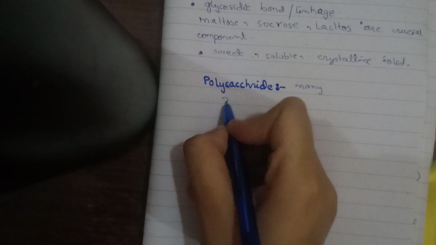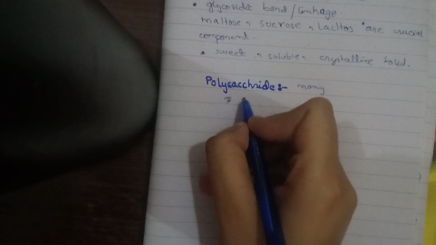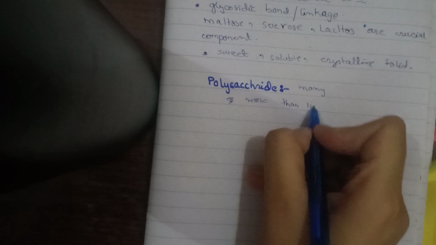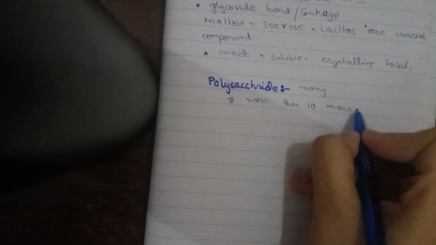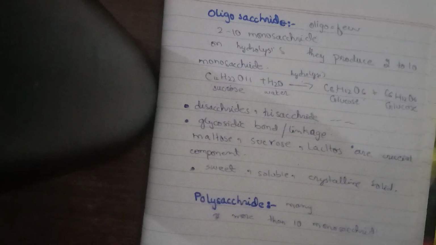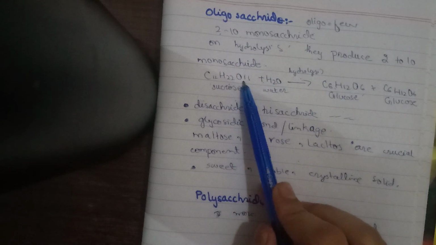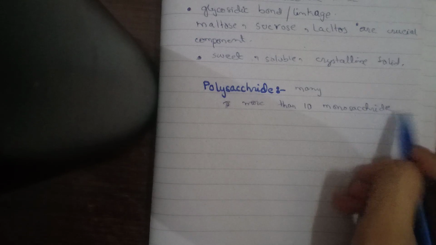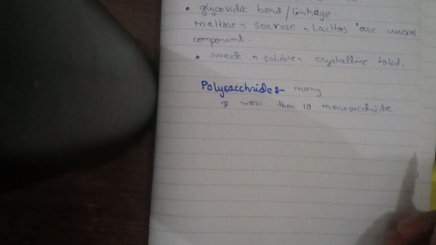So here we have more than 10 monosaccharides. What do I mean? As we said, oligosaccharides have 2 to 10 monosaccharides, when on hydrolysis they will give you 2 or maybe up to 10, but polysaccharides will give you greater than 10 monosaccharides.